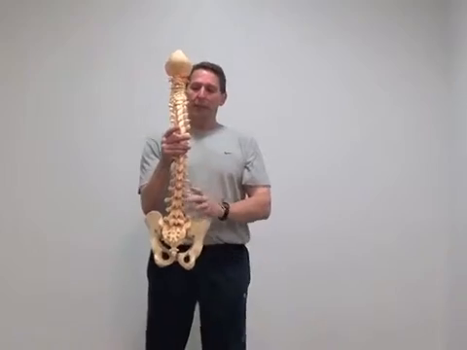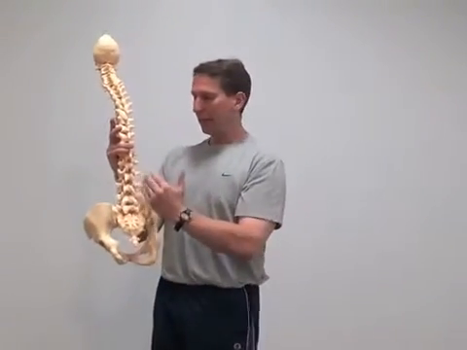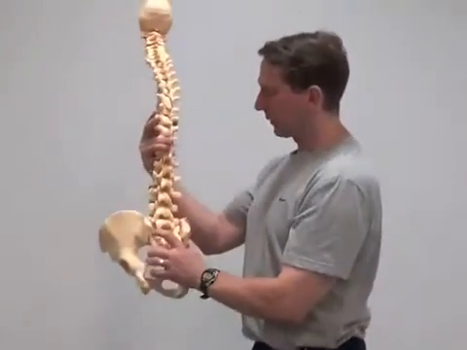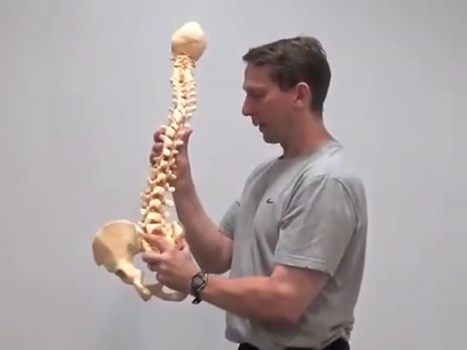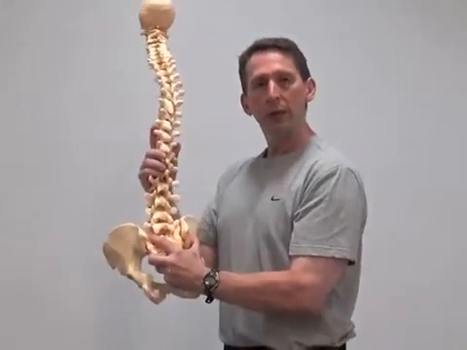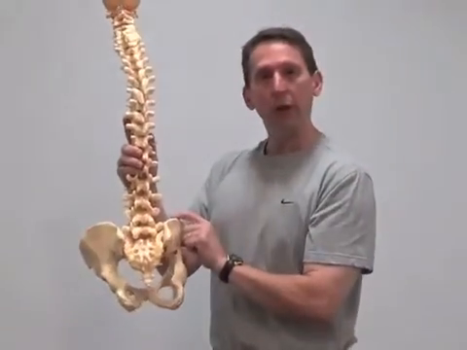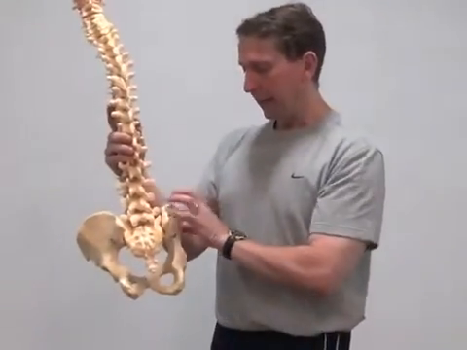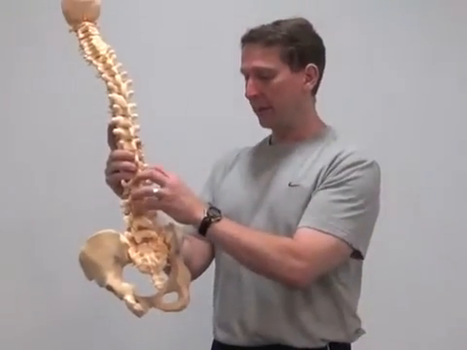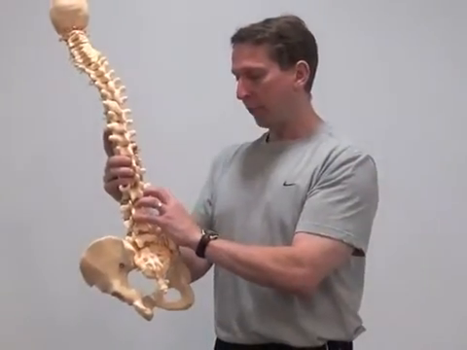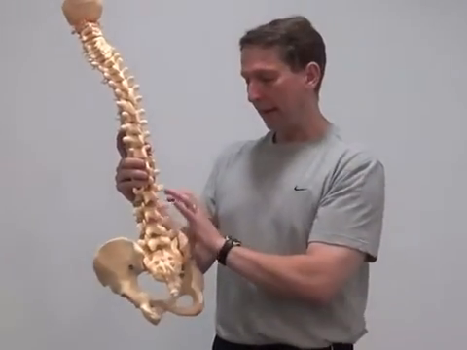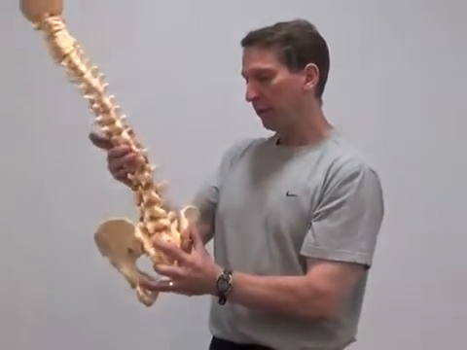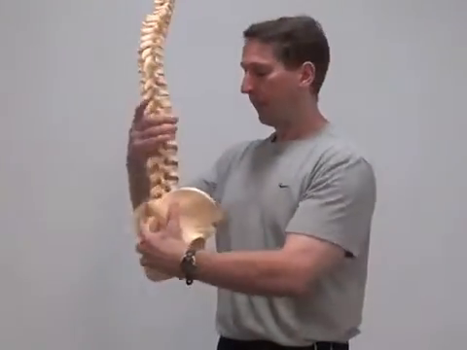So you can see that if someone has, let's say, a tight QL on one side, that's going to put them into side bending on that one side, which you can see what it does to the hip. That'll make the glute tighter. Conversely, if the glute is tighter and they have a trigger point in the glute and you add tightness in the QL, you're creating compression forces on this right side, which is going to affect not only moving forward, but the ability to move to the side.